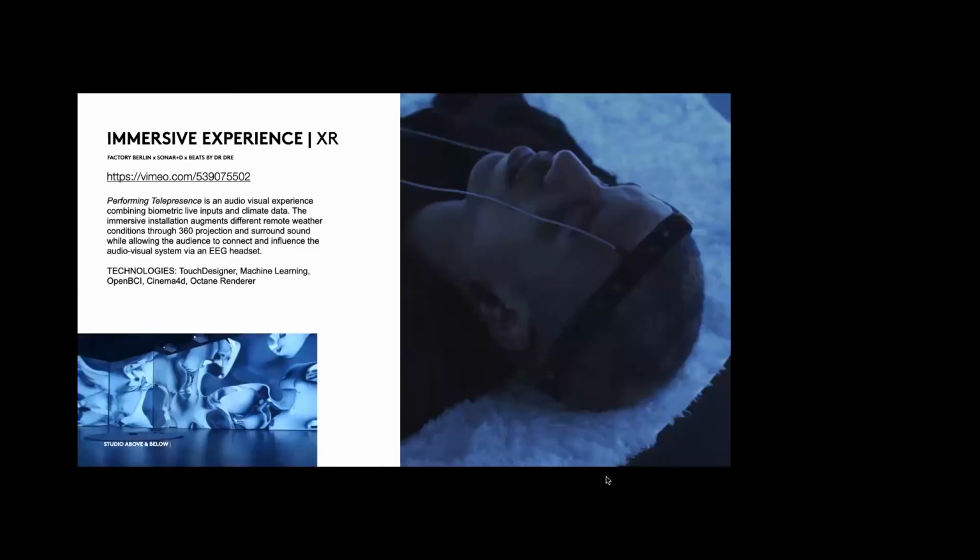One other project that we worked on this year was called Performing Telepresence, which explored using EEG and EMG data sets. Using electrodes placed on the surface of the head, taking these subtle readings would influence an audio and visual experience in a 360 projection room.